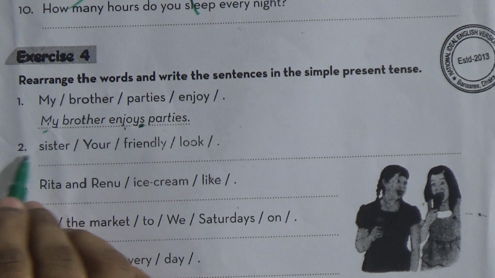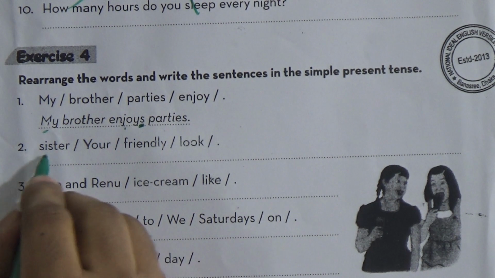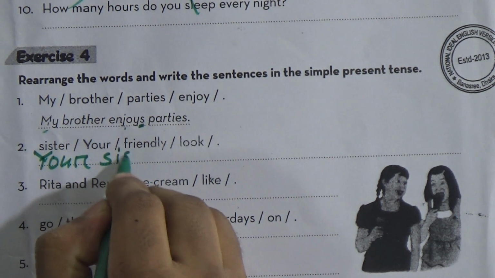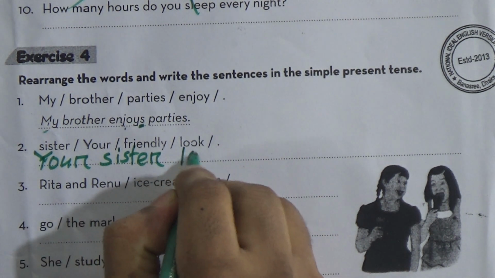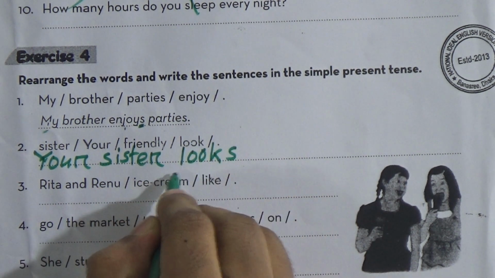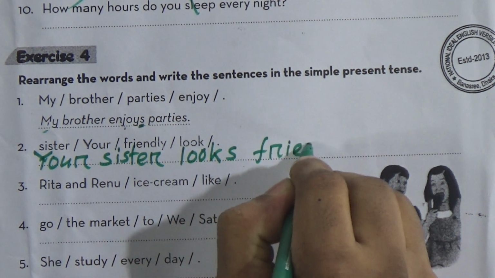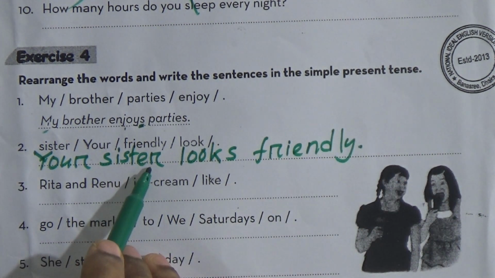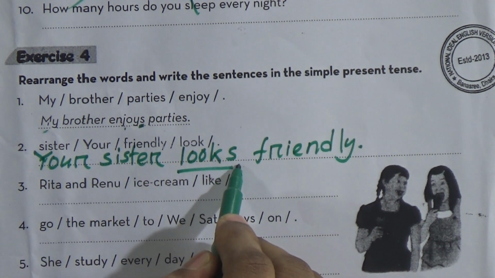Next one. Number 2, sister, your friendly looks. So the subject is your sister. Your sister, how many sisters? One sister. That's why we have to add s after the verb. So your sister looks friendly. Here your sister, third person singular number. That's why we are adding s after the verb.